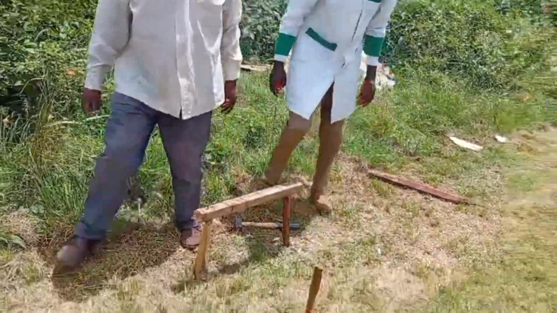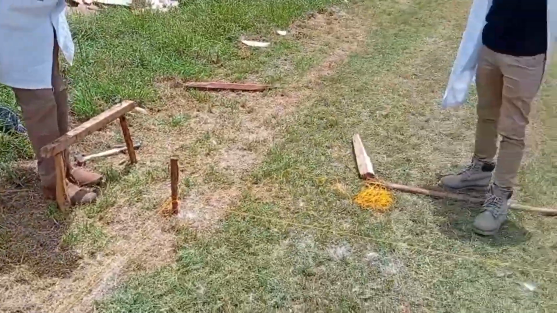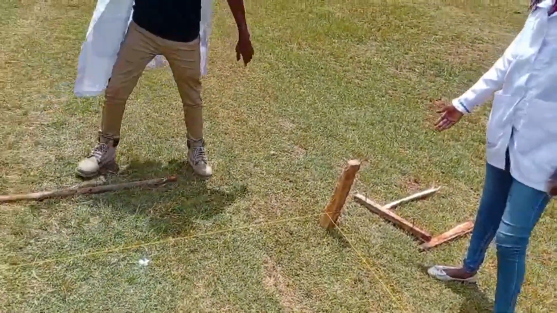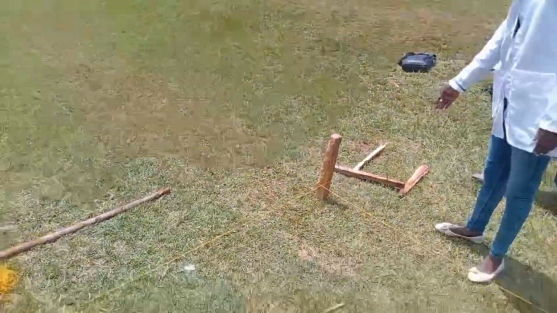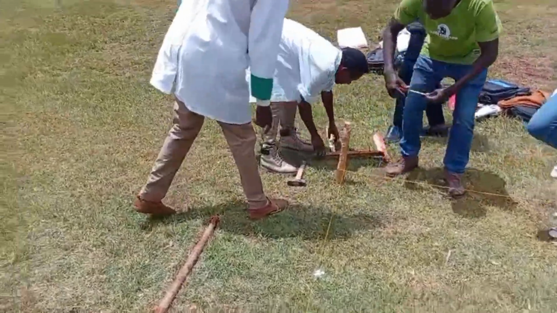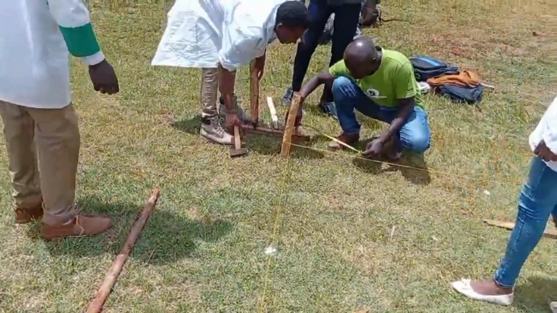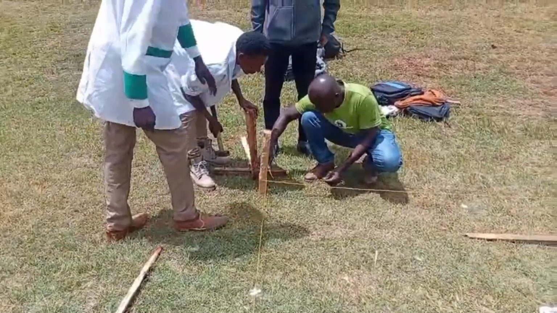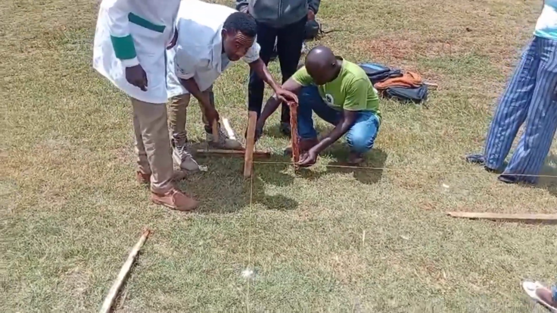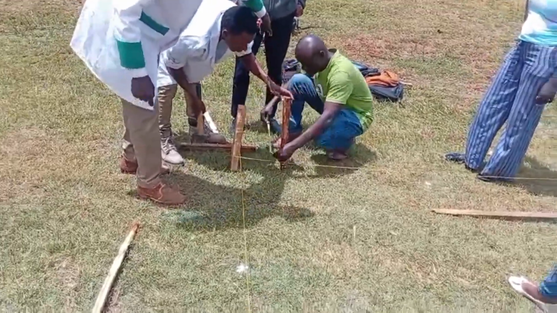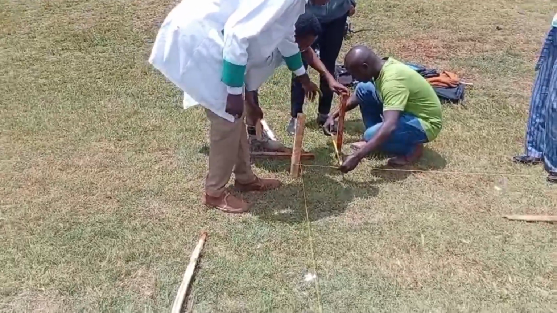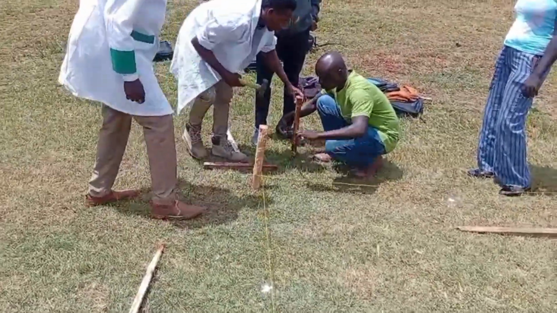You need to transfer these measurements. Two other students can just come to this side, to the other side. Just come and use this. Kevin, you measure 600 millimeters, 300 inwards and outwards. Then you transfer the measurements backward. Half a meter. That's nice.